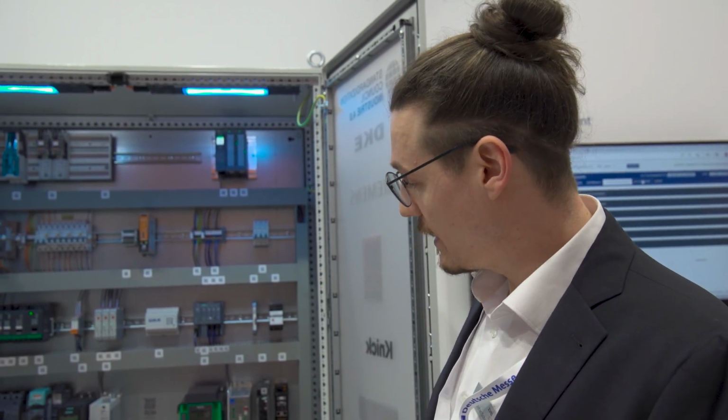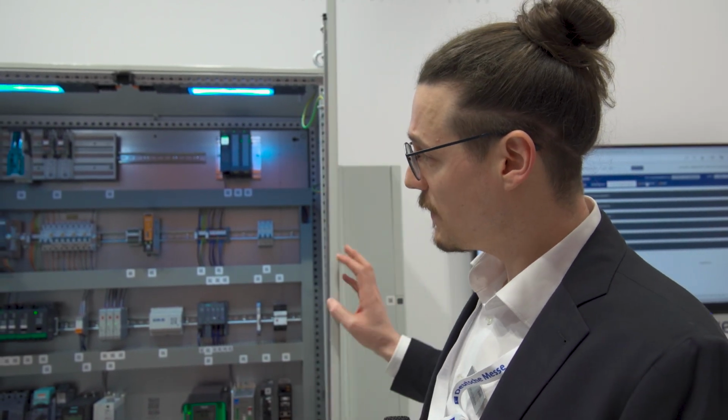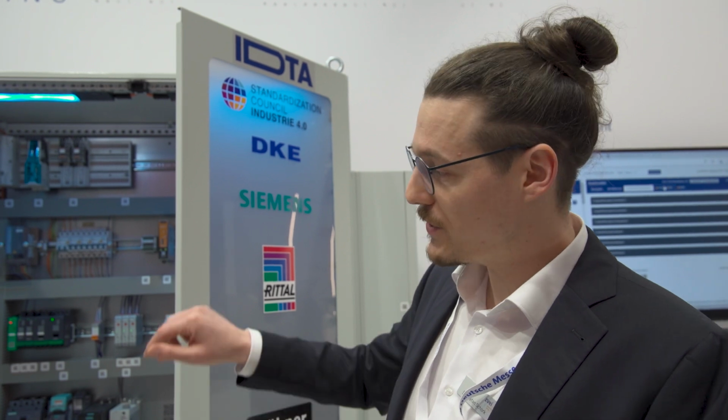And in this demonstrator right here, what we are doing is we calculate the product carbon footprint of this whole system. And we do this by using all these identification links, all these Digital Product Passports, to, in the end, sum up all the PCF values.